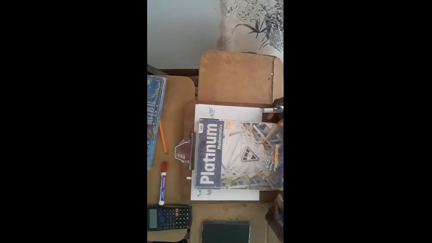Before that, we're going to use our platinum textbook on page 105, which says solve equations with double angles and more than one angle. The first step says convert all ratios to sine and cosine. So you must always convert. If it's tan, then we make it sine x over cos x. Or if we have cos squared x, we can write it as 1 minus sine squared x, and sine squared x we can write as 1 minus cos squared x.